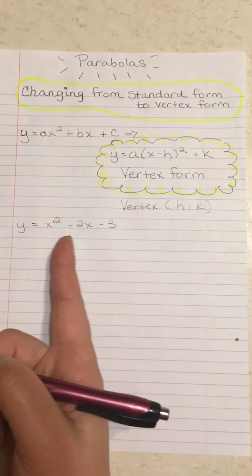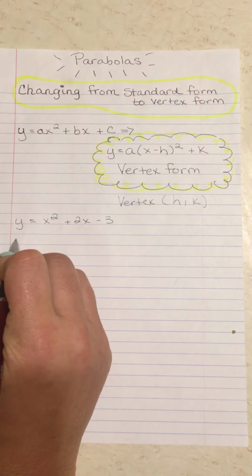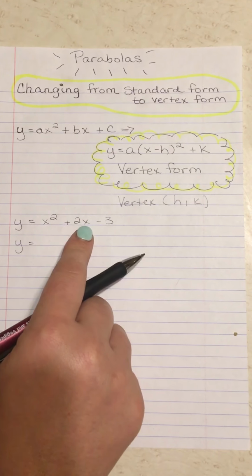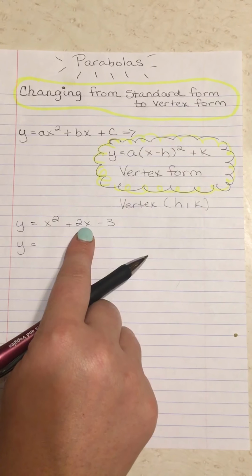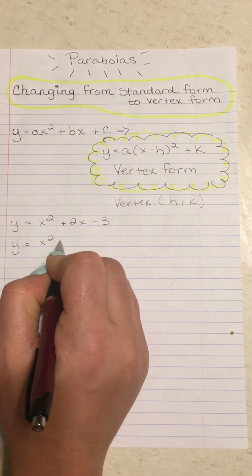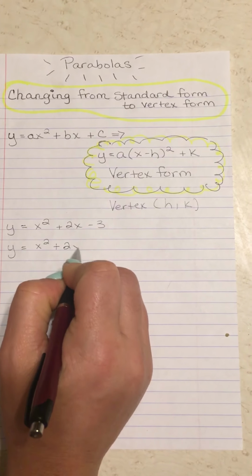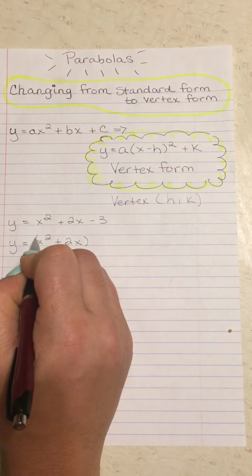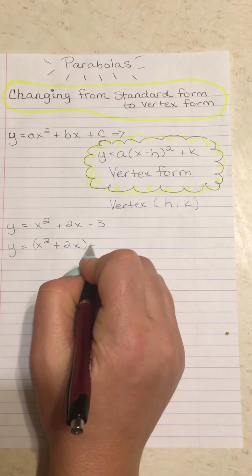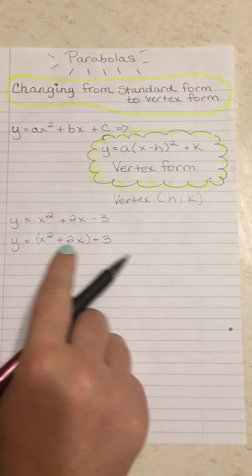So let's do that. The first thing you're going to do is rewrite your equation and group your x squared and your x terms. You're going to put a parenthesis around your x squared and your 2x. That means you're putting them in a group. And then outside the group, you're going to keep your minus 3.